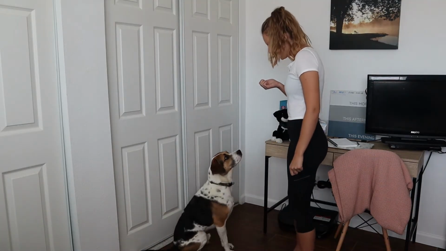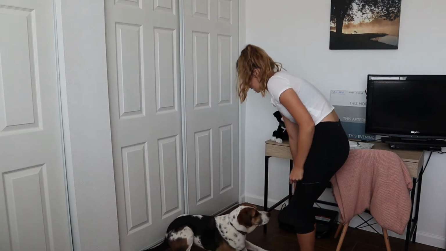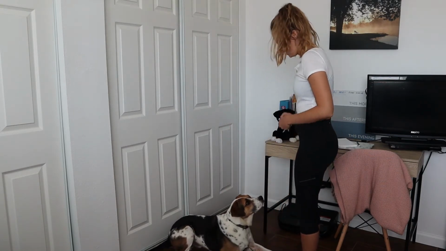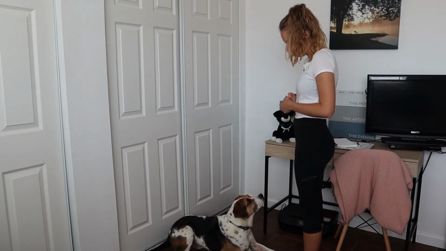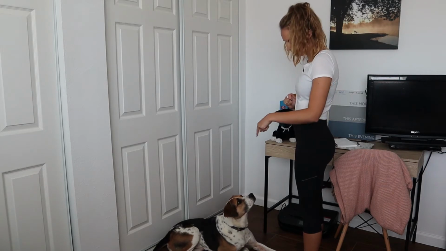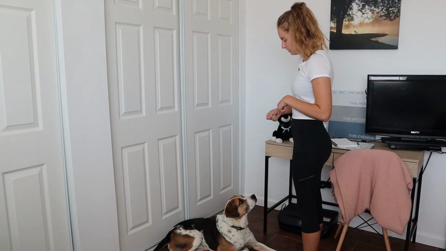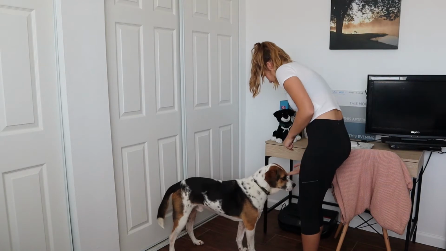Now let's work on the down command. Sit. Yes. Down. Yes. So we're just gonna have him hold that down position a little bit longer. Yes, and he just kicked his legs out to the side, which remember, that's what we want. That's what we like to see because that means he's actually relaxing and he'll be able to hold this down position a little bit longer. Yes. Okay. And remember to give him the release still.